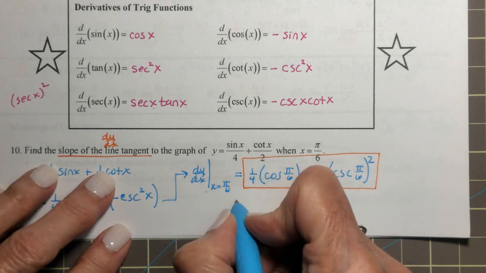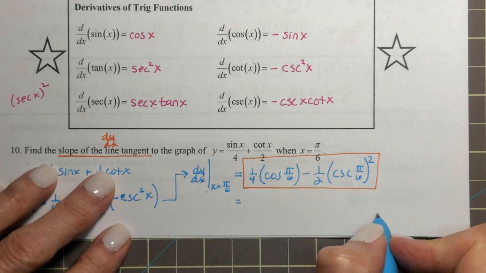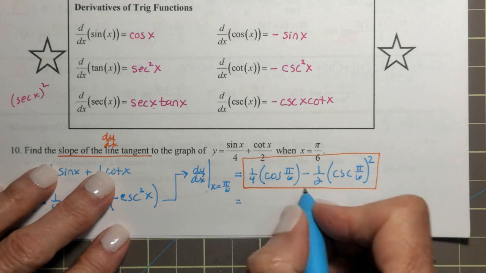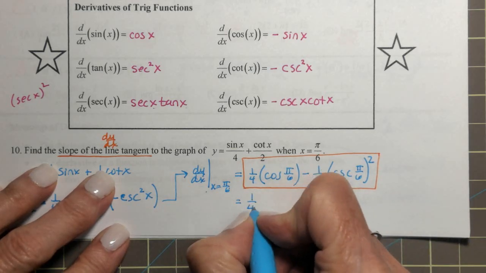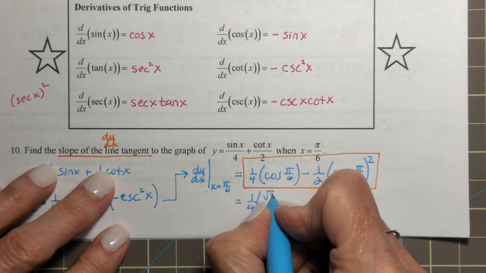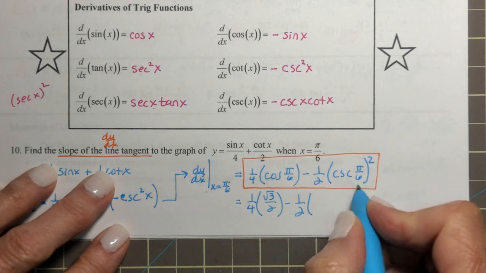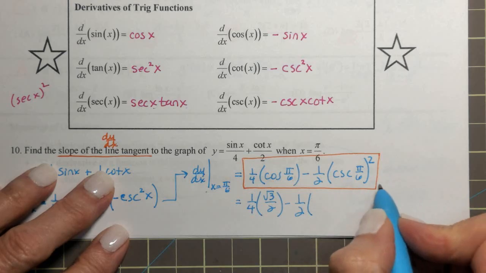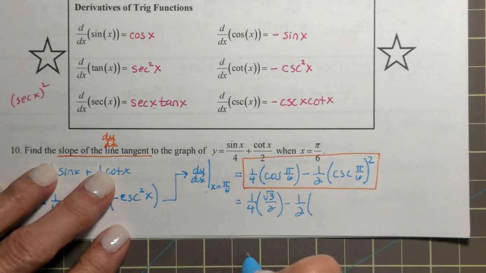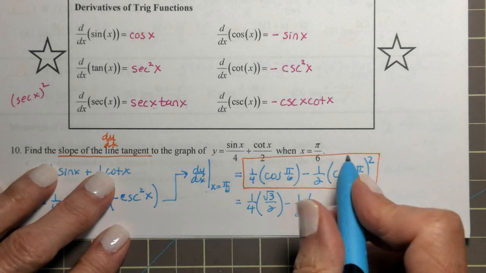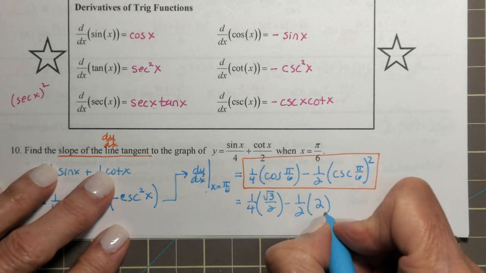So I'm going to go ahead and change this to what you would have if it was a multiple choice question. Cosine of pi over 6 is square root 3 over 2. Cosecant of pi over 6 is the flip of sine of pi over 6. Sine of pi over 6 is a half. The flip of a half is 2. So cosecant of pi over 6 is 2.